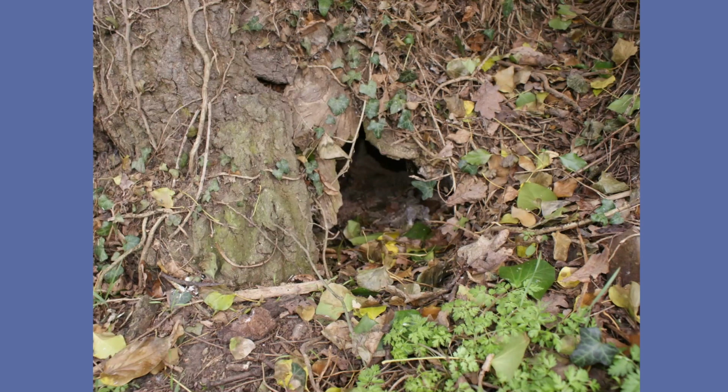This area here is actually a foxhole. Foxes don't tend to dig their own holes or build their own areas in which to live. What they will do, however, is repurpose abandoned badger sets or rabbit holes and just make those rabbit holes a bit bigger. And in this case, you've got a hollow tree and it's found a way into that, so they will shelter in there.